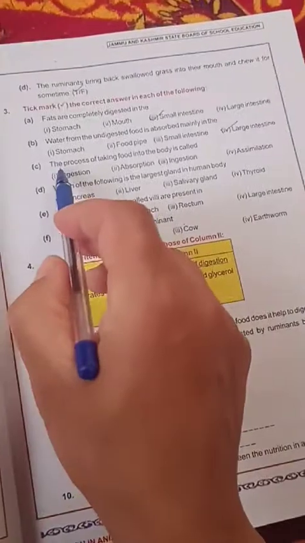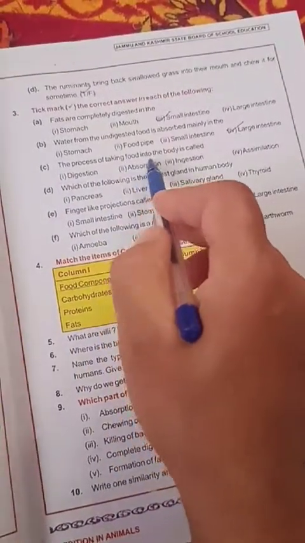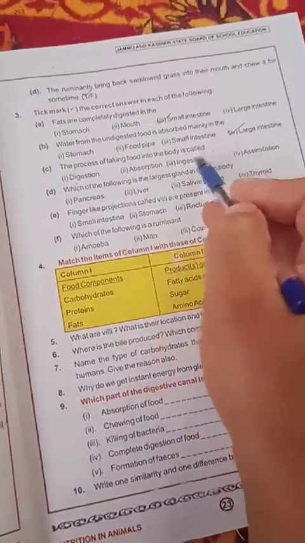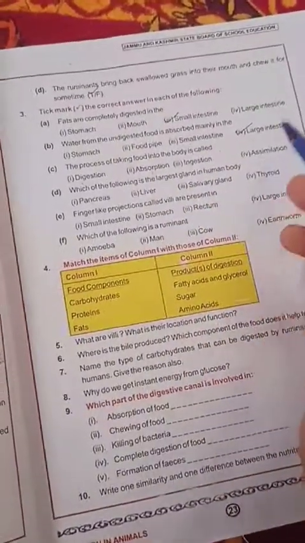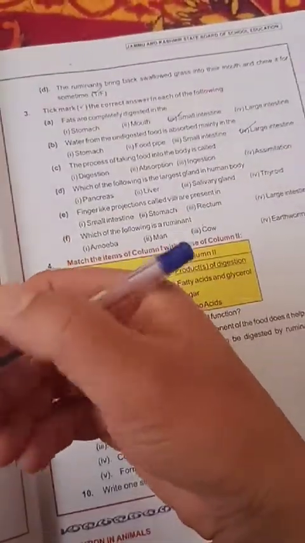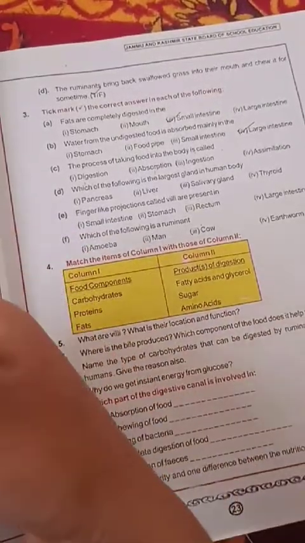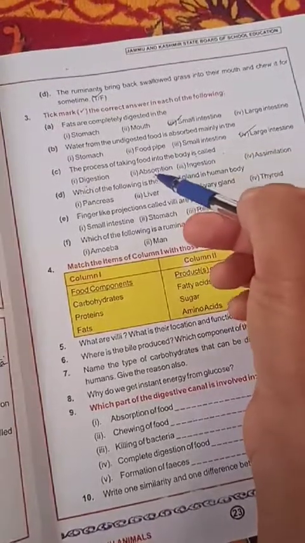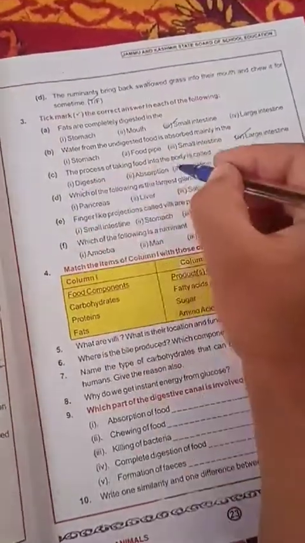Now, part C: the process of taking food into the body is called digestion, absorption, ingestion, assimilation. As we saw in the fill in the blanks, the process of taking in food is called ingestion.